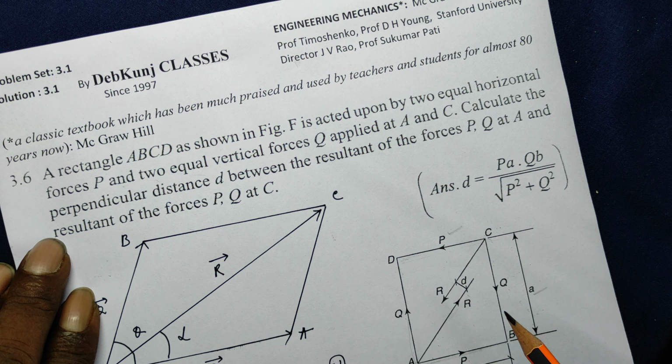This expression gives the magnitude of R, meaning given the value of P and the value of Q and given angle theta, this helps you to find how much R is. And tan alpha is Q sin theta over P plus Q cos theta. If you put these values, then you look for the tangent table. So this expression gives you the direction of R.